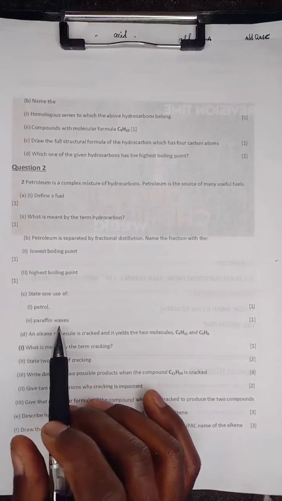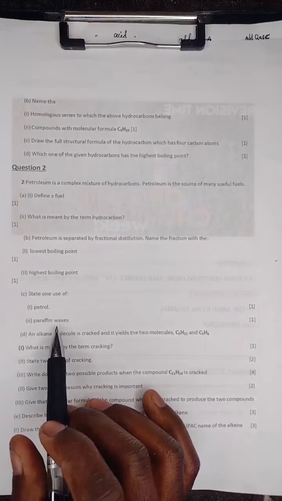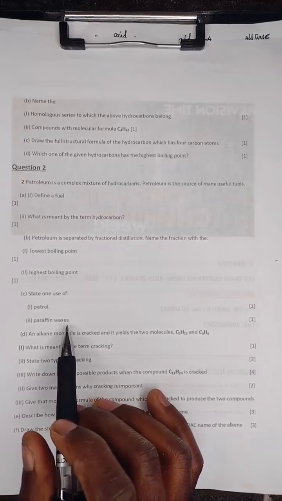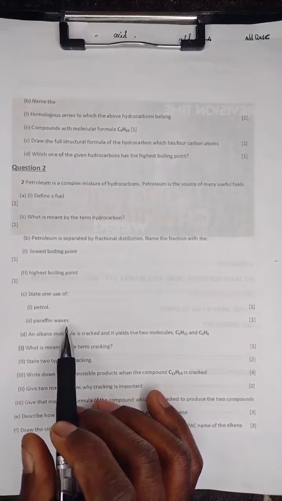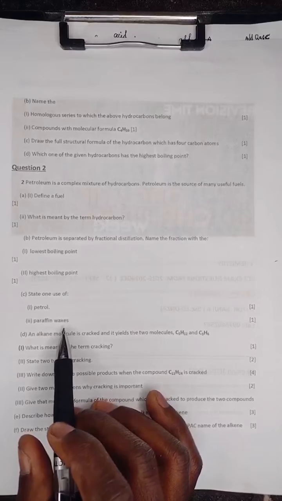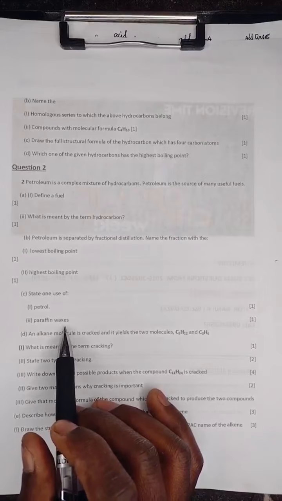What about paraffin waxes? One of the uses of paraffin waxes is in the making of candles. You can also add making of polishes and making of other cosmetics. Those are the uses of paraffin waxes.